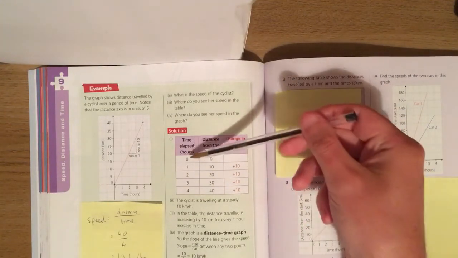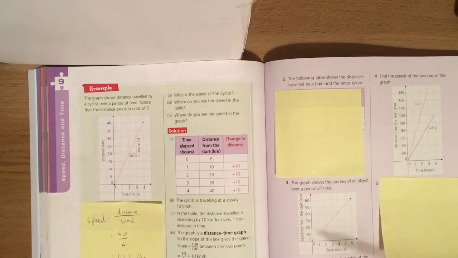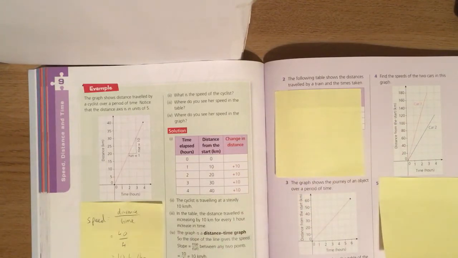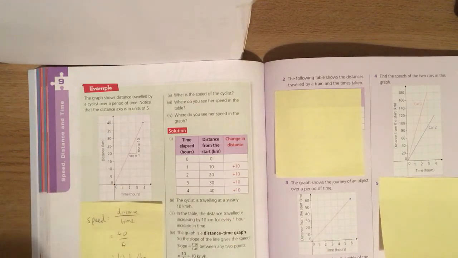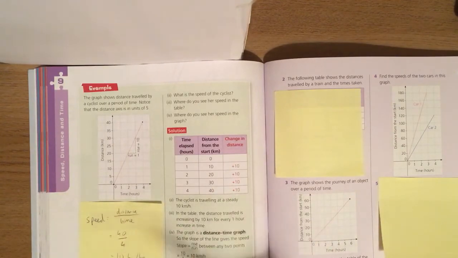So you see 3 ways of getting the speed there. One quite informal way, just getting it from the table like that. Every 1 hour that passes is 10 kilometers traveled. You can get it from your formula, so just take the total distance traveled over total time. 40 over 4 is equal to 10 kilometers an hour, or pick 2 points on your graph and get the slope between those 2 points.